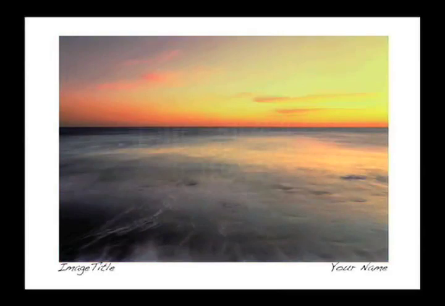Another nice way to present our images is to print our image smaller on a larger paper, allowing us to play with the border sizes, giving our work a more artistic feel. And before framing, add your name and the title of your image.